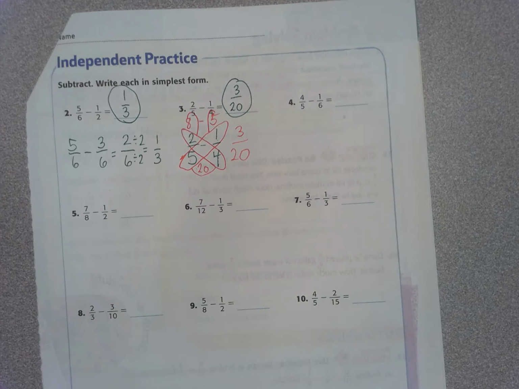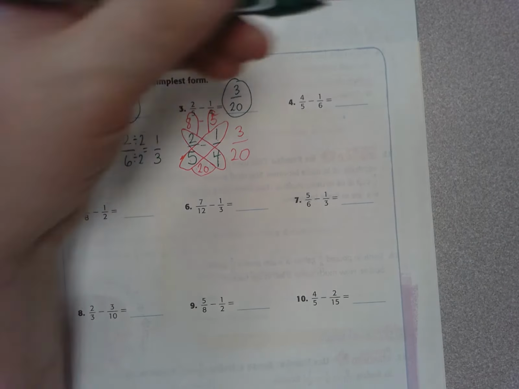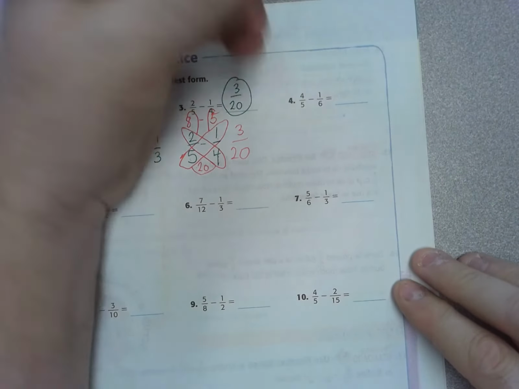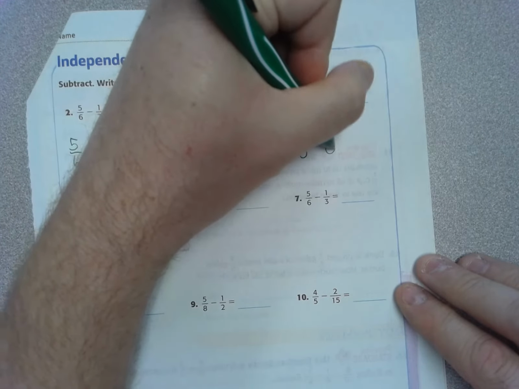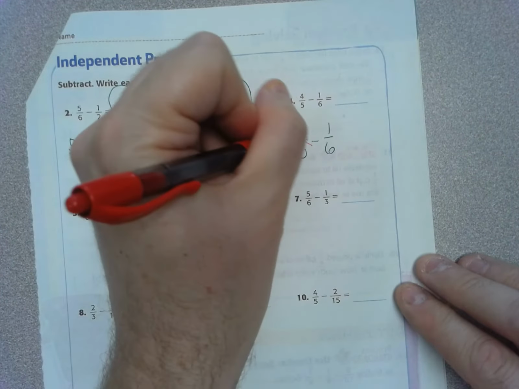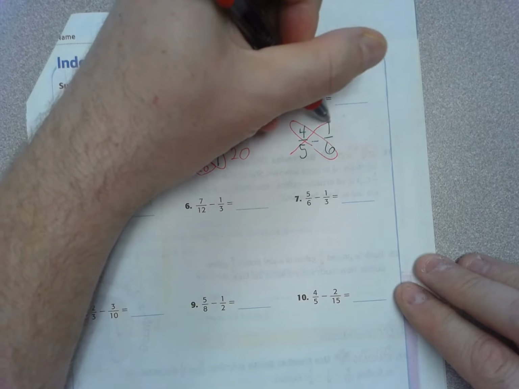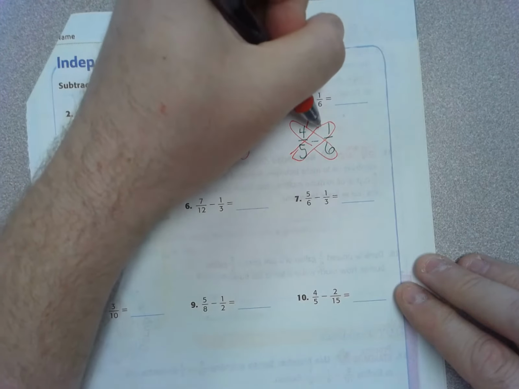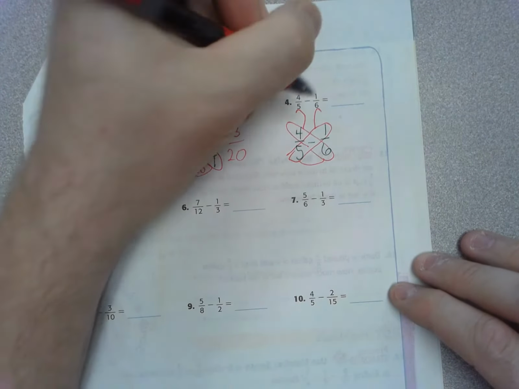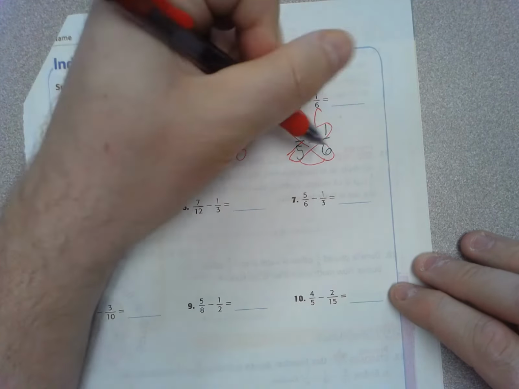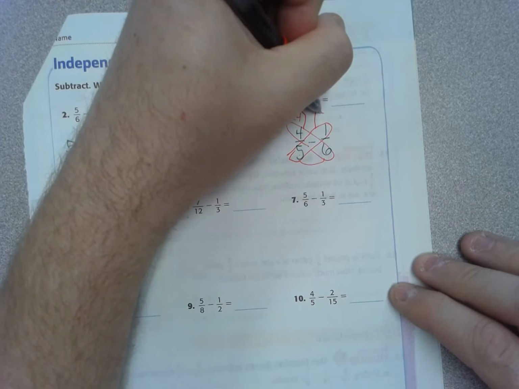Pretty simple, right? We're going to do the same thing with this next one here because, again, 5 won't fit into 6 evenly. So we're going to do the butterfly with this as well. So we draw our wings. These are antennas. All right, so what is 6 times 4? 24. What's 5 times 1? 5.